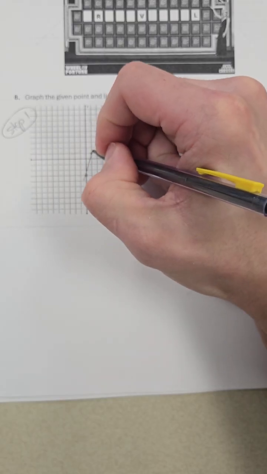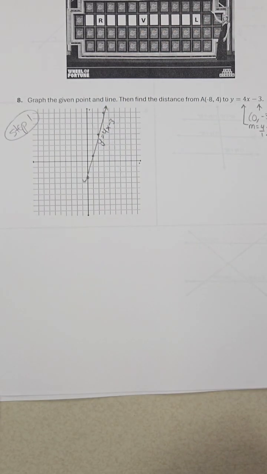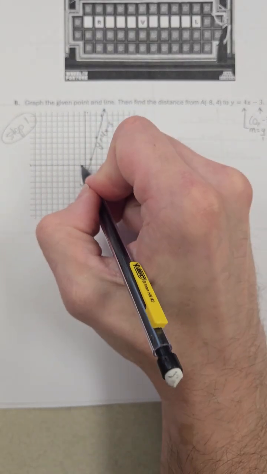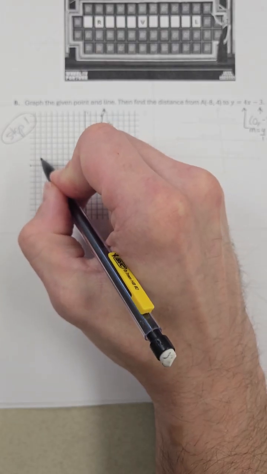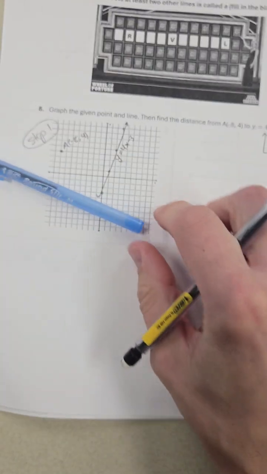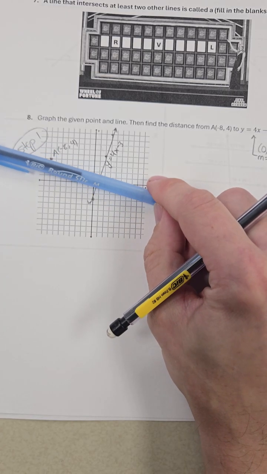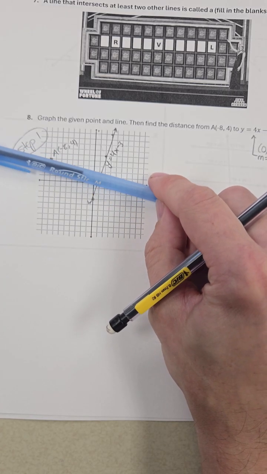There's my graph of my line. I'm going to label that y equals 4x minus 3. And then I need to graph my point, -8, 4. There's -8, 4. So our goal is to find the distance from a point to a line, and the shortest distance is always the perpendicular distance. So we're looking for the perpendicular distance from this line to point A.